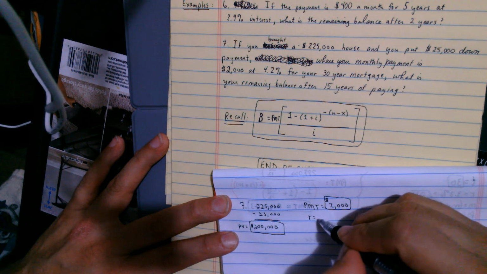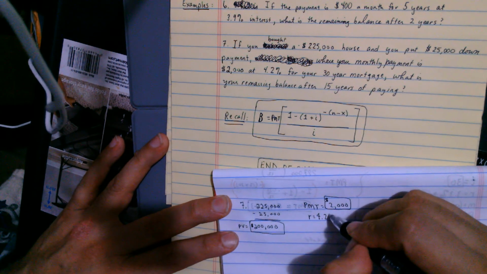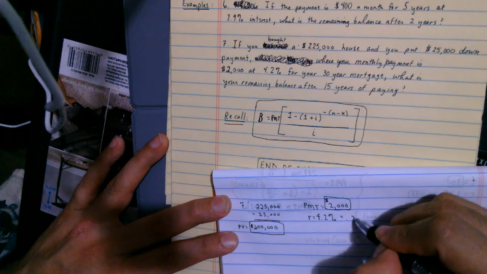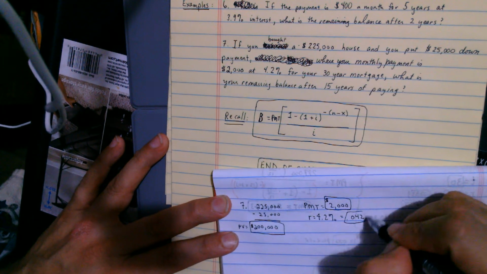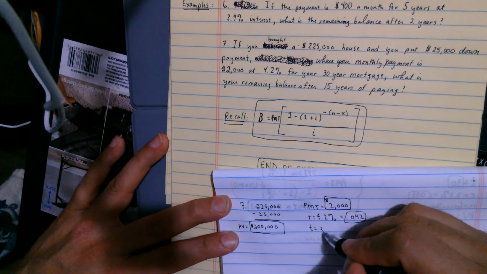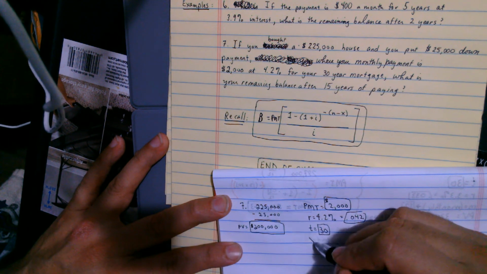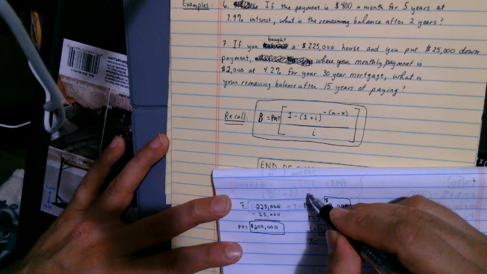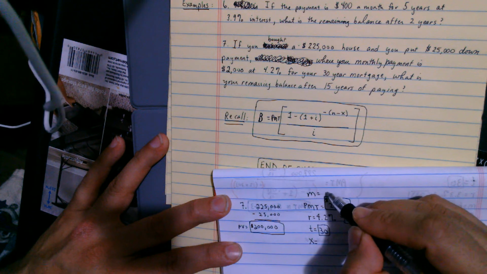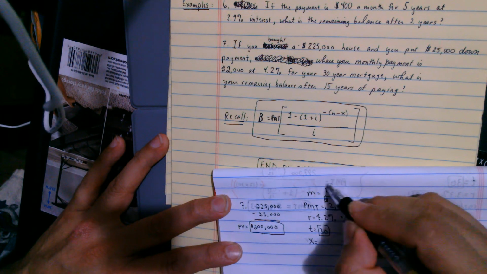Your interest rate is 4.2%, which is 0.042. The time that you're going to borrow the money is for 30 years, and your remaining balance after 15 years. So X, again, monthly payment, 12.